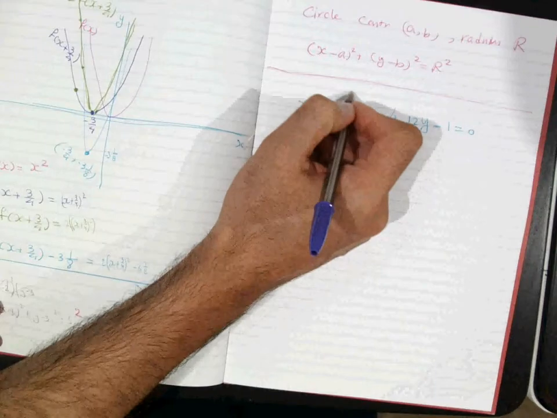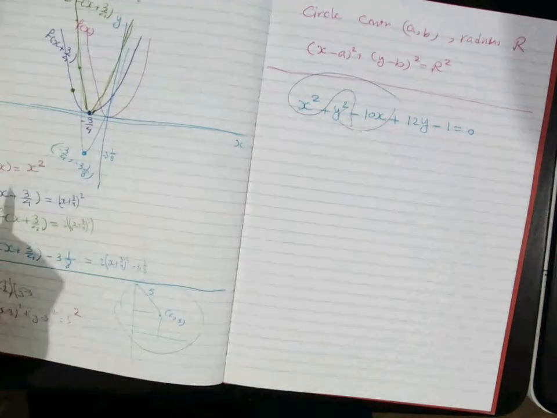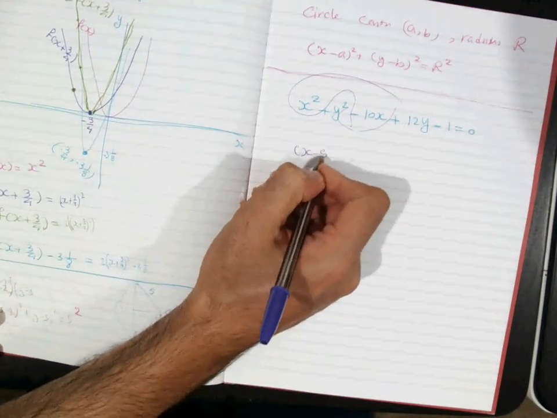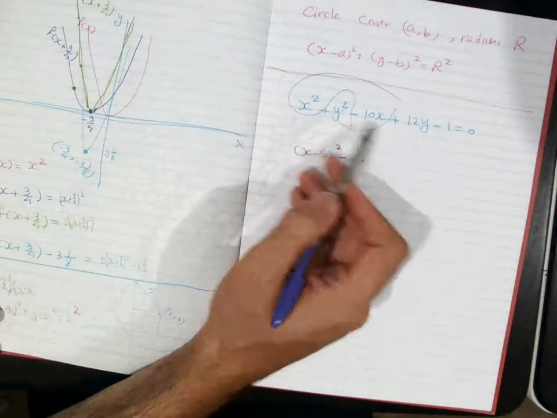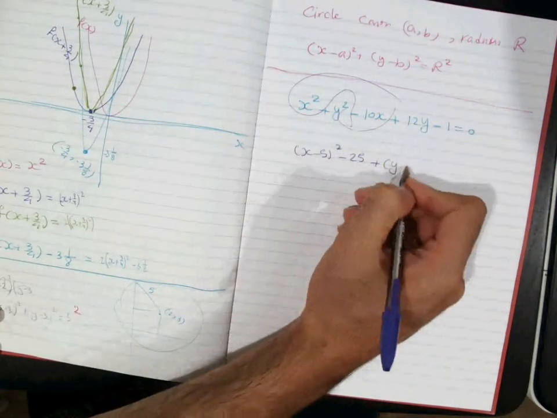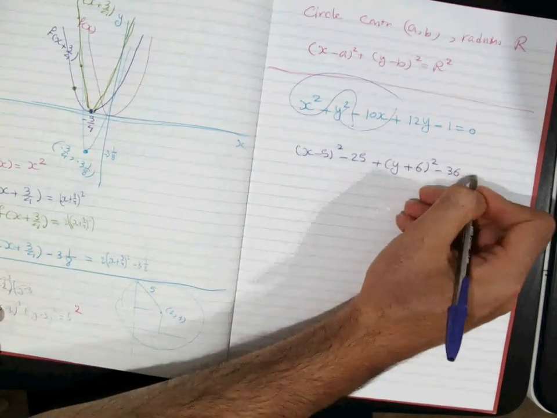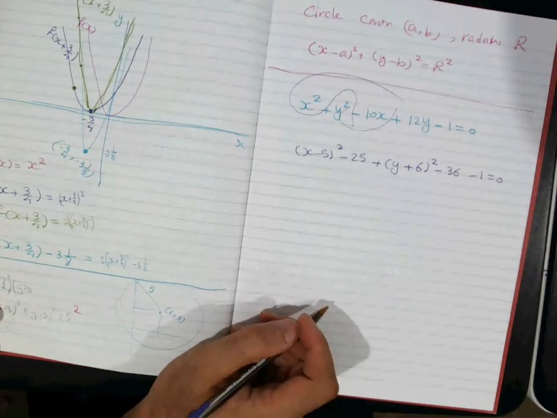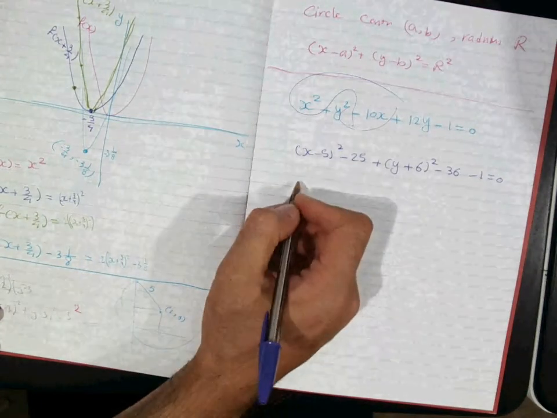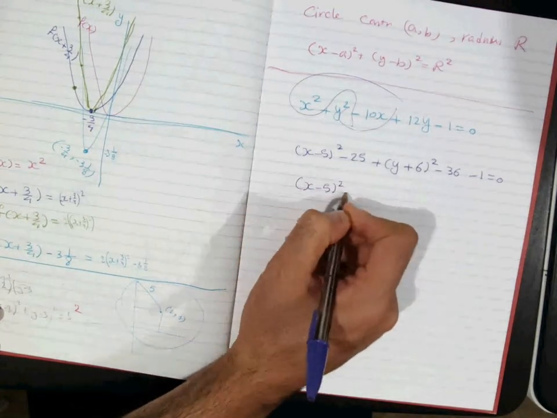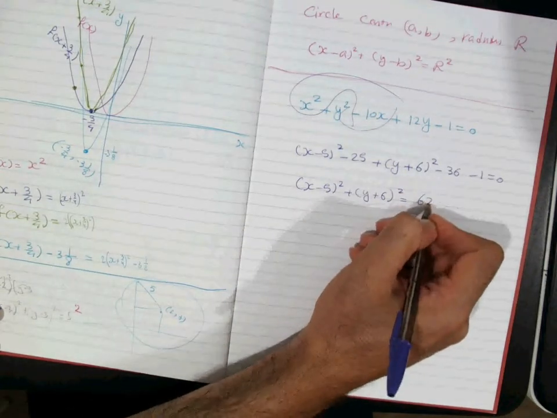Just think about what we just learned today on completing the square. Instead of this and that, what can you write? (x minus 5) squared minus 25. Instead of this and that, what can you write? (y plus 6) squared minus 36. And then we have minus 1 equals 0. If we move everything to the other side, we will have (x minus 5) squared plus (y plus 6) squared equals 62.